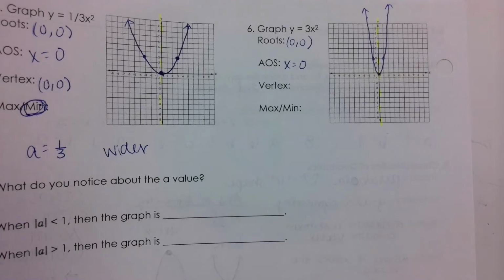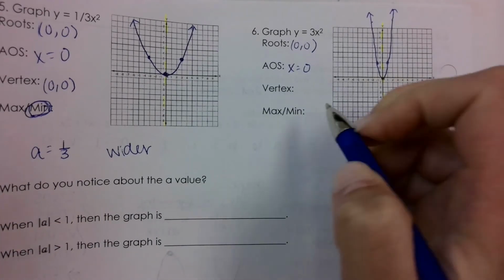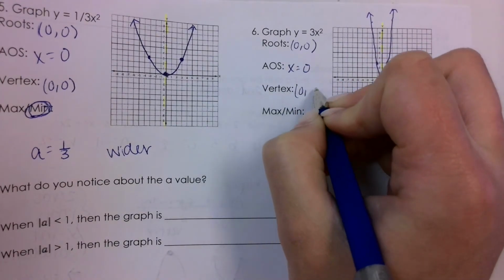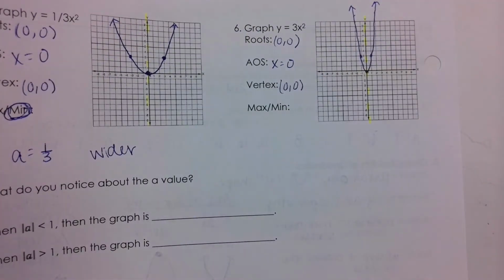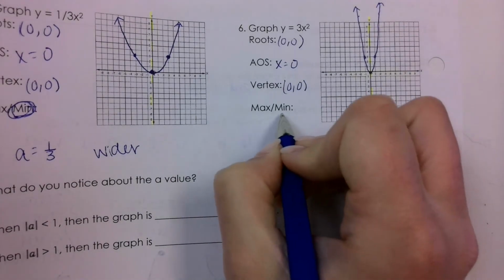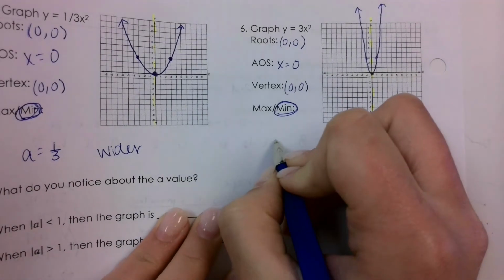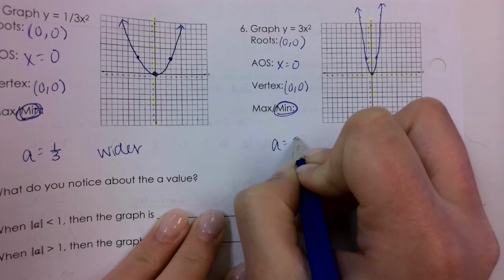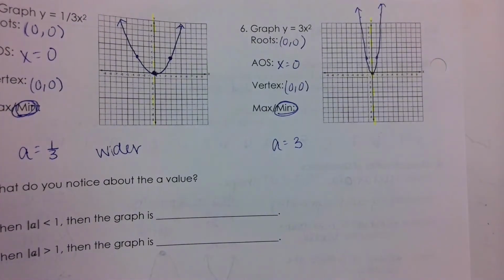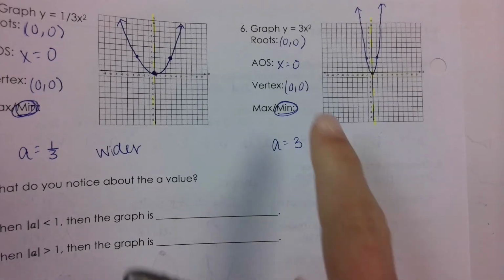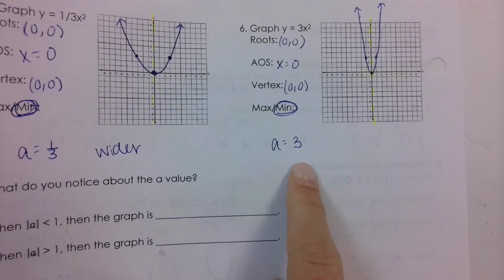What about your vertex? Where's that at? 0, 0 again. That turning point is still 0, 0. And did it have a maximum or a minimum? A minimum. So what was your A value this time? 3. Okay, and that was positive, which is why our graph opened up. Yeah, that okay? So what happened to it now that that A value was a 3?